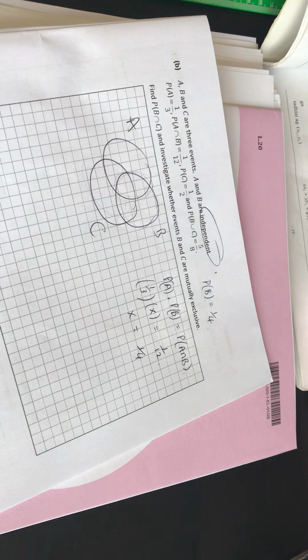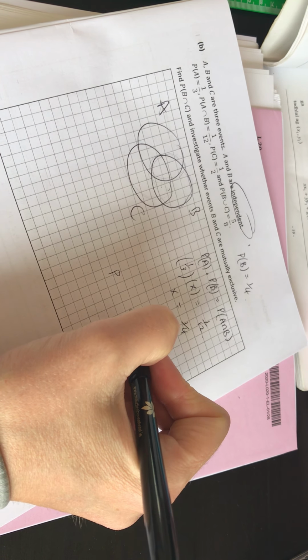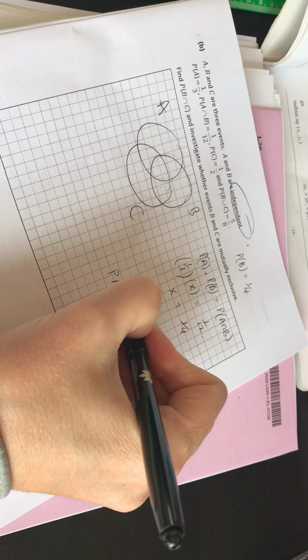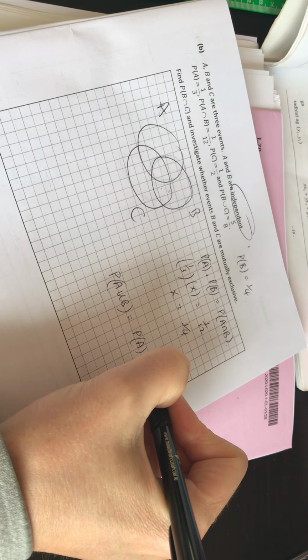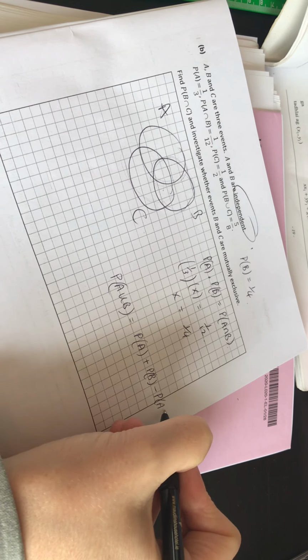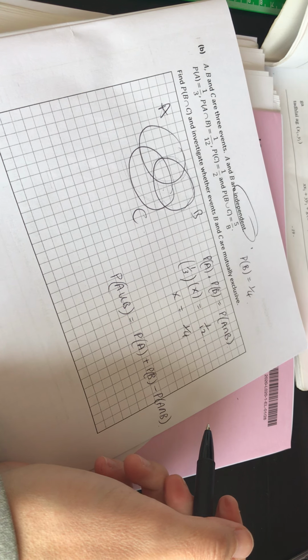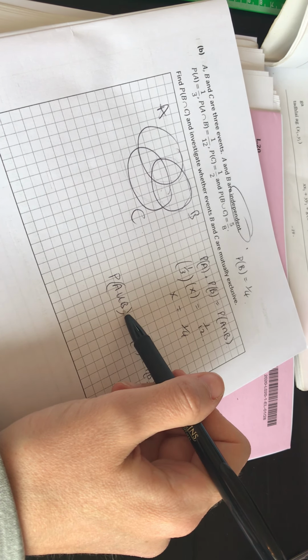And they talk about mutually exclusive. What's my formula for mutually exclusive? So probability of A union B is equal to the probability of A plus the probability of B minus the probability of A intersection B. Okay, so have I got A union B?